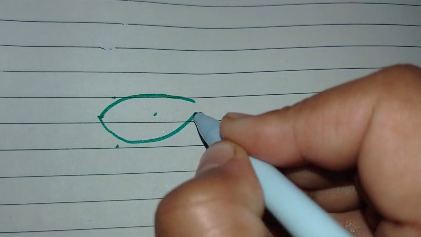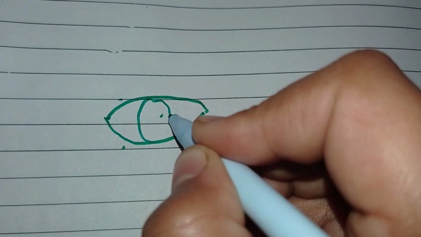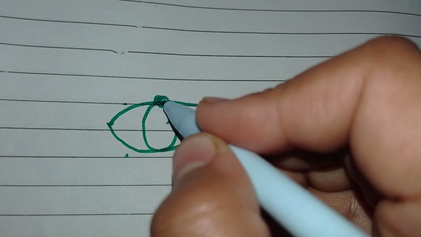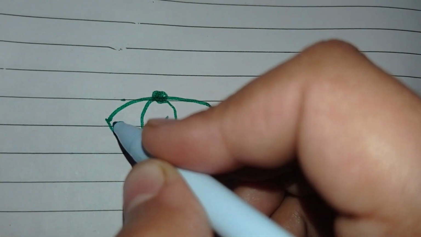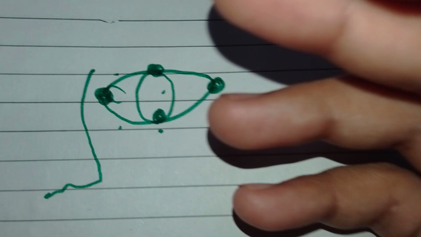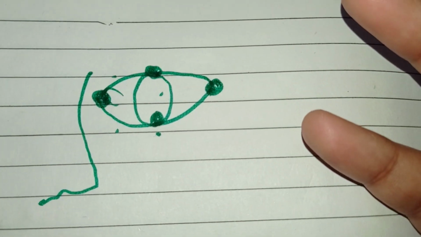So when we see the picture here, let me draw a picture. We can see our eye like this from the front. Here we have the superior fornix, here we have the inferior fornix, here we have the medial fornix, and here we have the lateral fornix. Here we have the nose. So this is our medial fornix, lateral fornix, superior and inferior fornix. That means we have four conjunctival fornices.